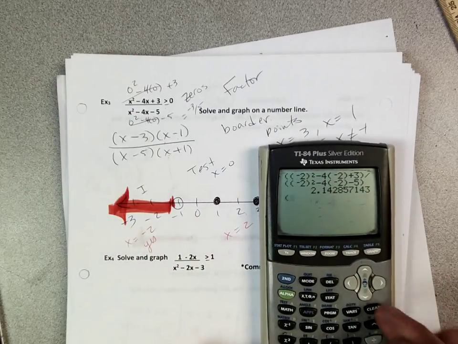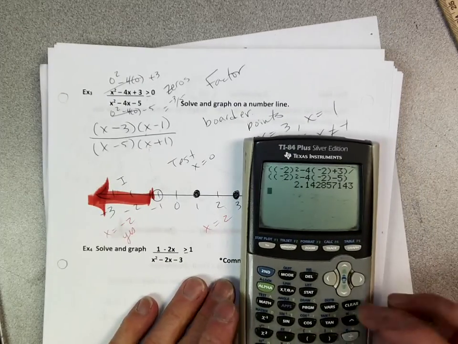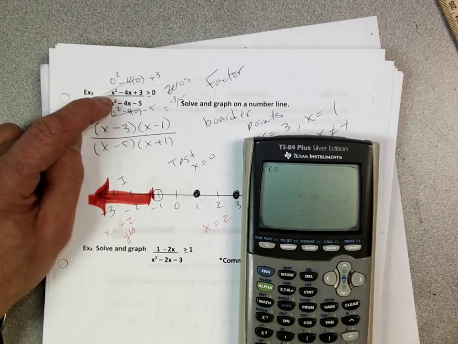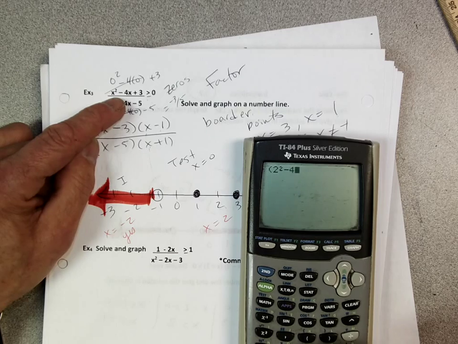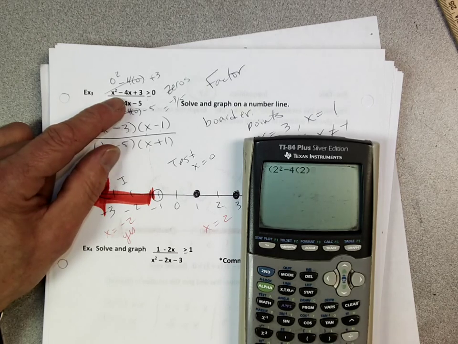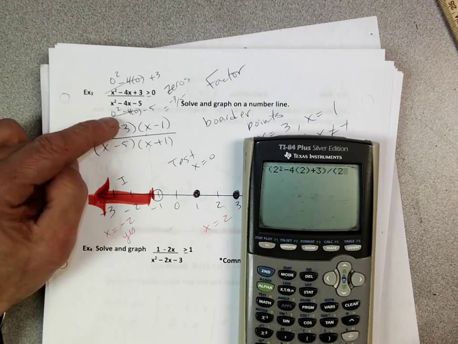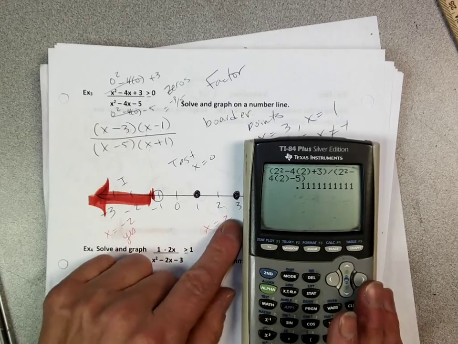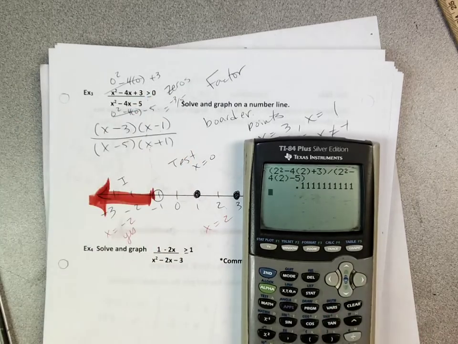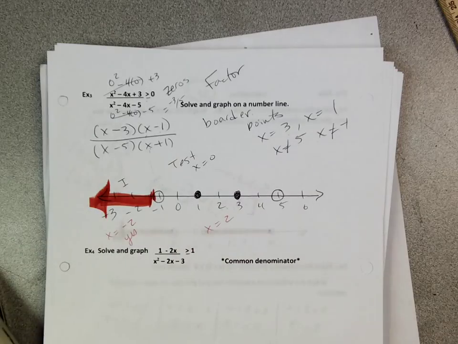Okay. And I will go to parentheses. I'll go 2 squared minus 4 times 2 plus 3 parentheses divided by parentheses 2 squared minus 4 times 2, subtract 5, and I get a positive value. Okay, so 2 works because the positive value 1.11 is greater than 0. So I want to shade this region.